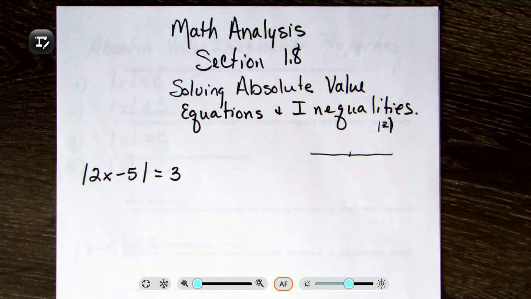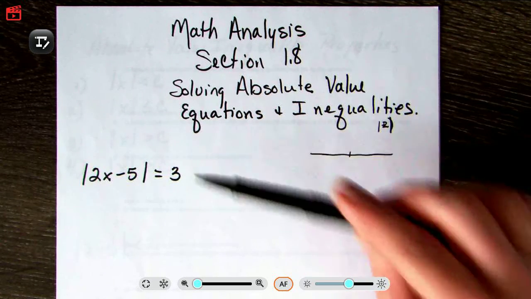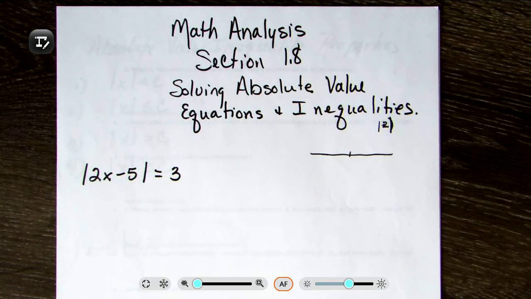Hi everyone, this video is going to be a review on how to solve absolute value equations and how to solve absolute value inequalities. We're going to start with the equations. This is section 1.8 of our textbook. And the first one I have written here is the absolute value of 2x minus 5 is equal to 3.